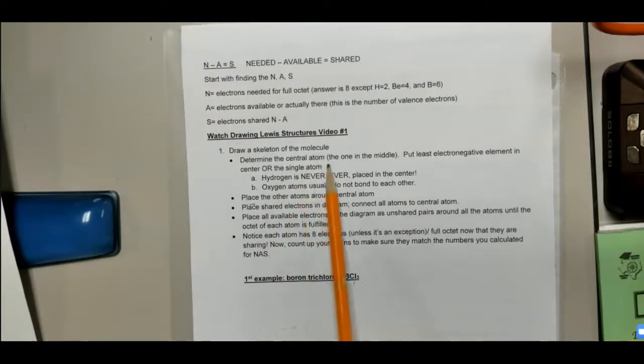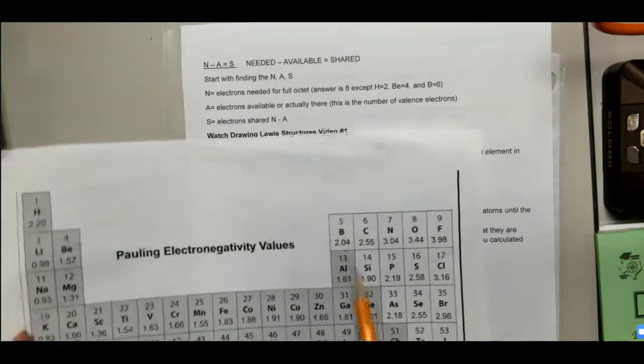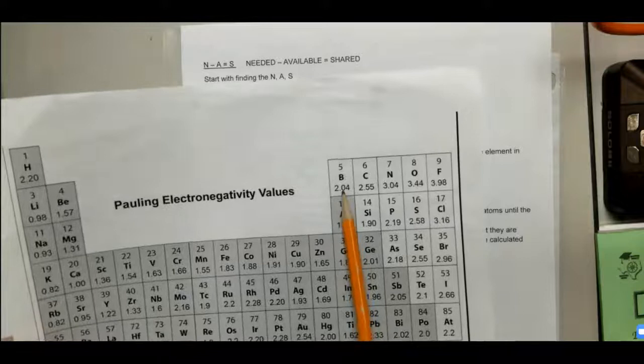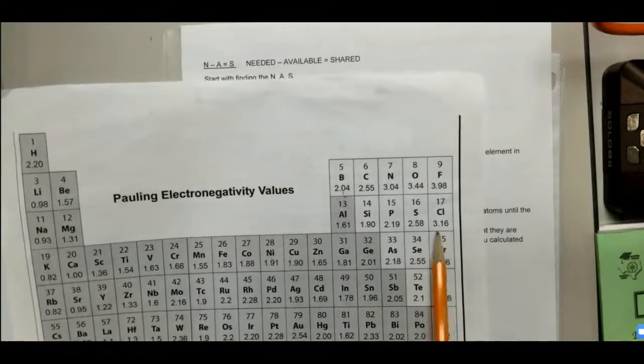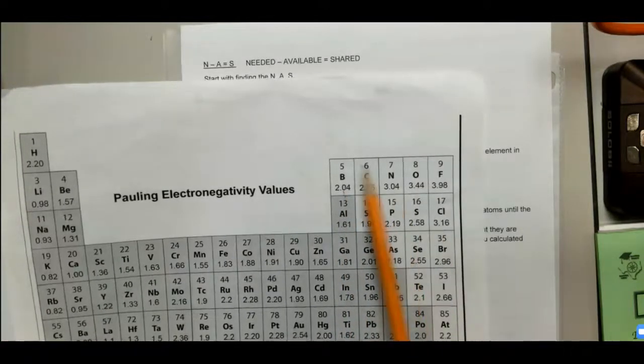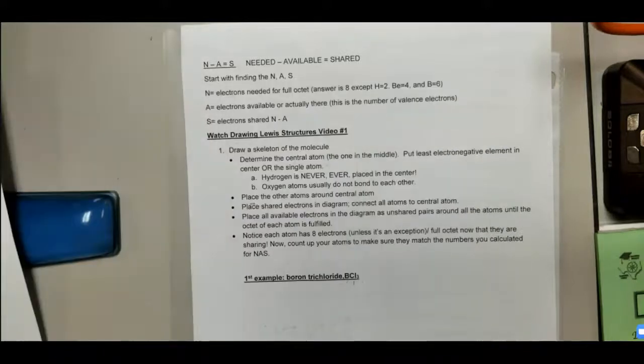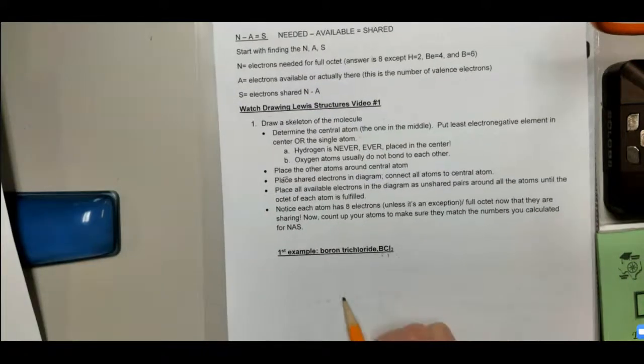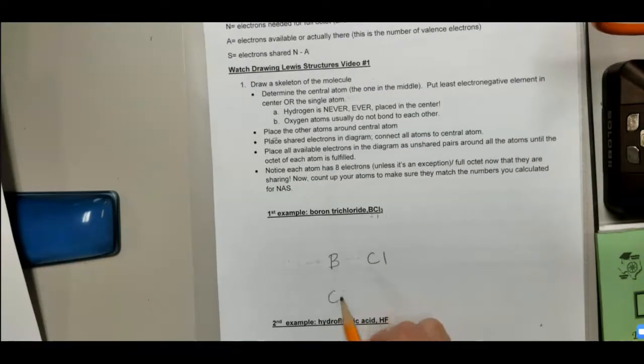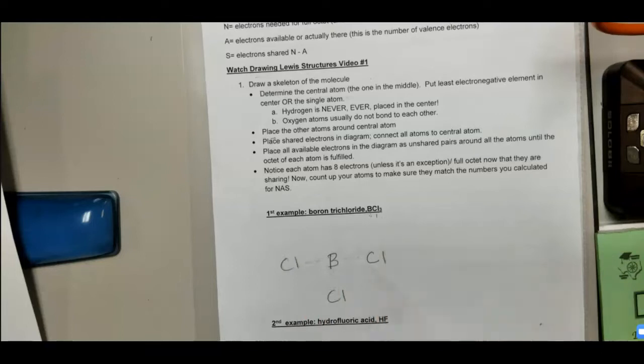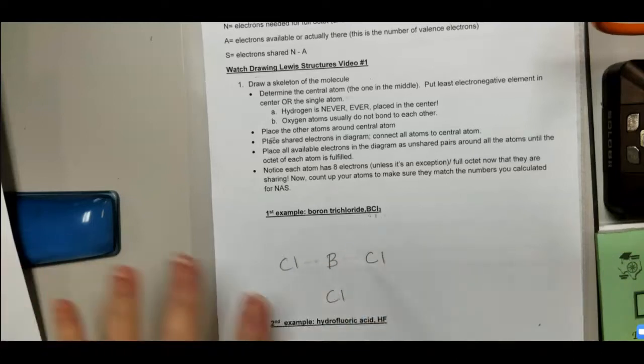Okay, and it says determine who's going in the center, the middle atom. That's what we call our central atom. And it says put the least electronegative in the center, or I made it easy, the single guy. Okay, so let's look here. Here's our electronegativity values. Boron is 2.04. Chlorine is 3.16. So boron goes in the center. But I've made it easy on this one. Okay, here's boron. And then we're going to attach 3 chlorines because there are 3 chlorines in our formula. 1 boron, 3 chlorine. So there's 4 atoms here.